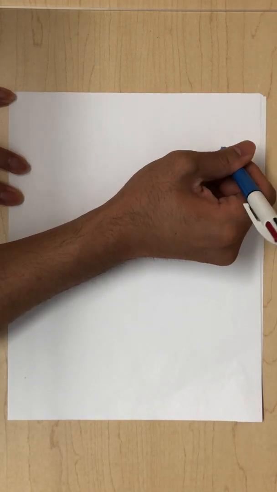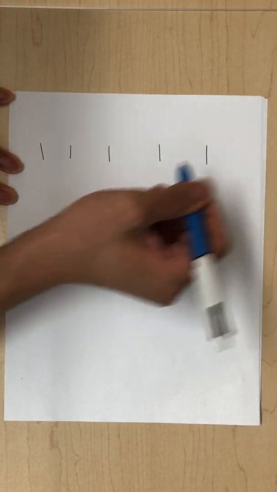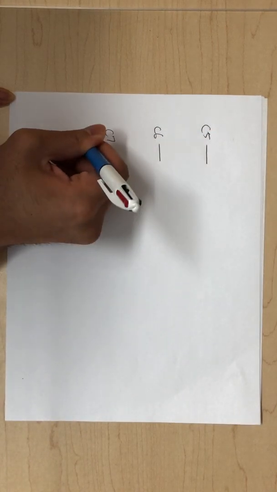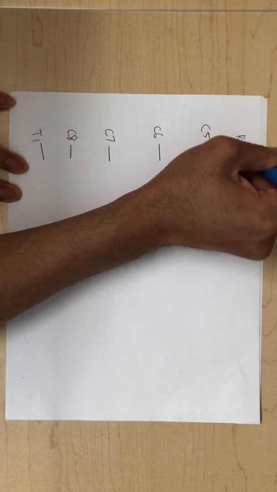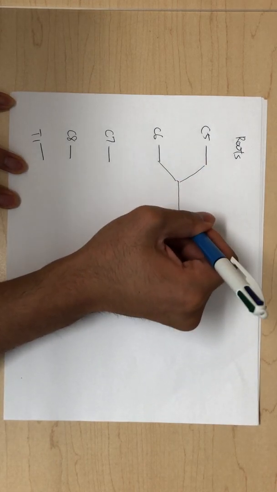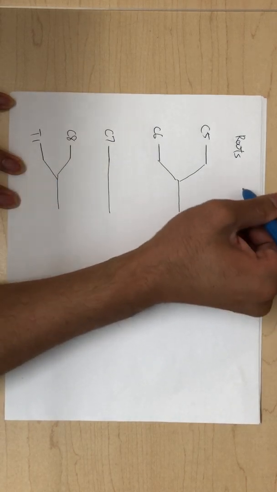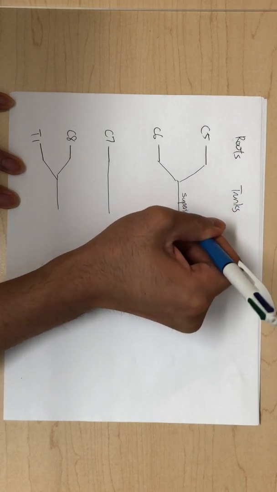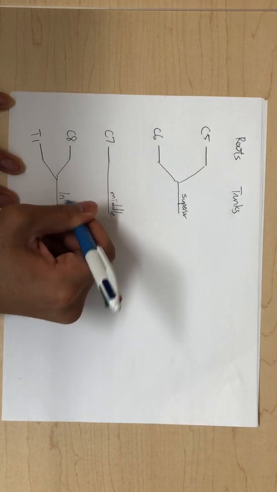So first of all, you start off with the roots, okay? So there you go. If you want to label them, C5, C6, C7, C8, and T1, okay? So these are the roots of the brachial plexus. They then join to form the three trunks that are there. So trunks, and these would be the superior trunk, the middle trunk, and the inferior trunk.